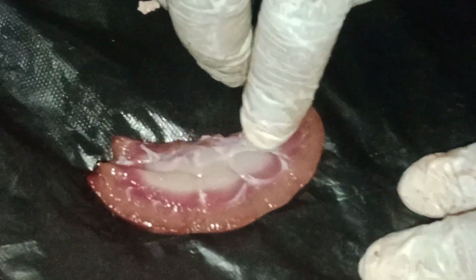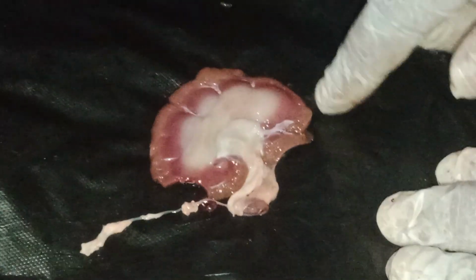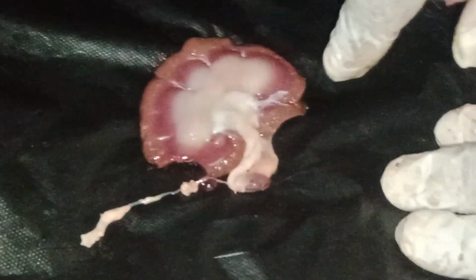Okay children, so this is all about the internal view and external view of the kidney. This is the external view. Let me show this also. When it is cut inside, you can see the renal pyramids clearly. Above this, a conical shaped gland is there, the suprarenal gland, which is also called the adrenal gland.